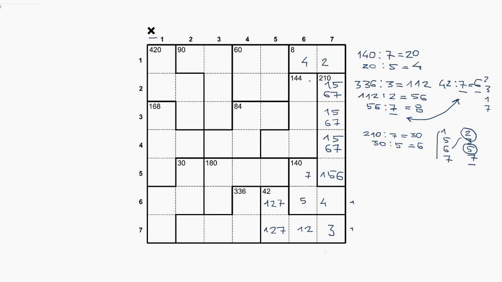Okay, the next step is to see what will happen with number 144. Can be divided by 2, it's a 72. 72 can be divided by 2, and the solution is 36. There is just two combinations, for example 2, 2, 6 and 6.